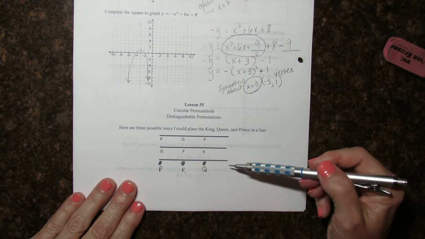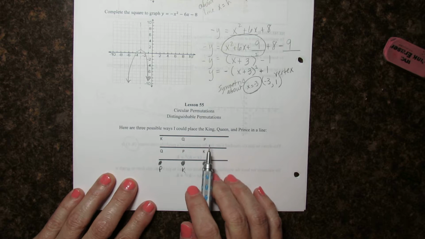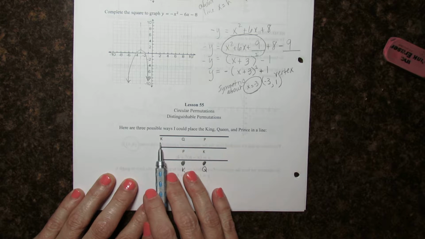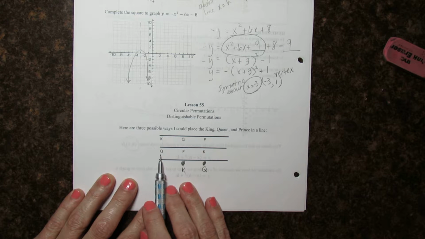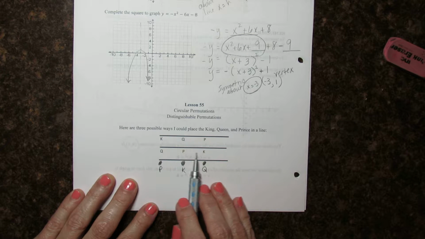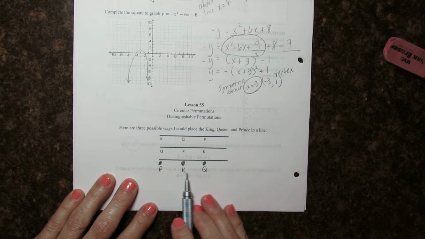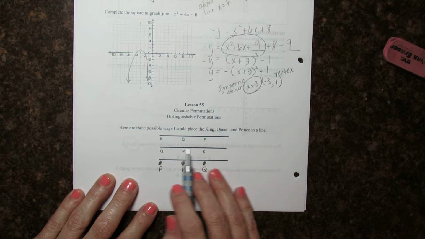So what we have are three possible ways that you could line up three people. If you had the king, the queen, and the prince in a line, you could put the king, then the queen, then the prince. Or you could put the queen, the prince, and the king. Or you could put the prince, the king, and the queen. Now, these, when you put them in a line, they all look different.